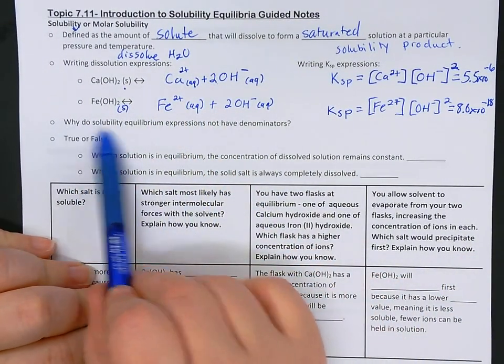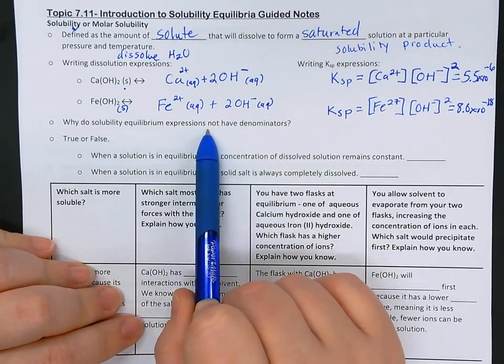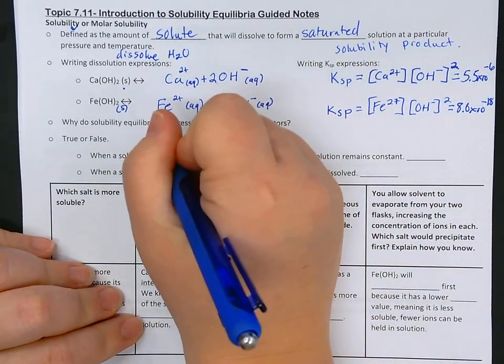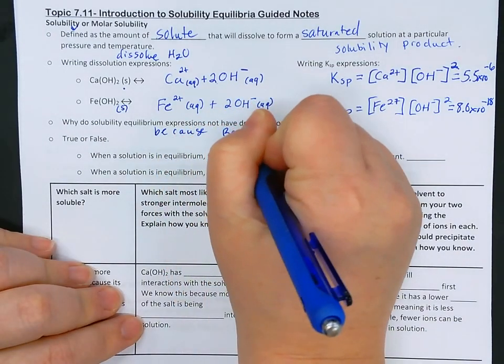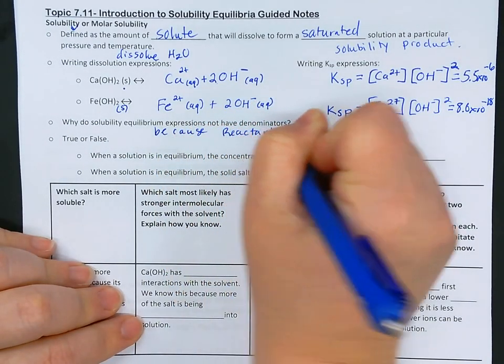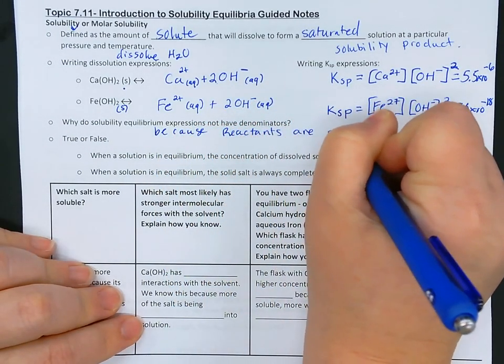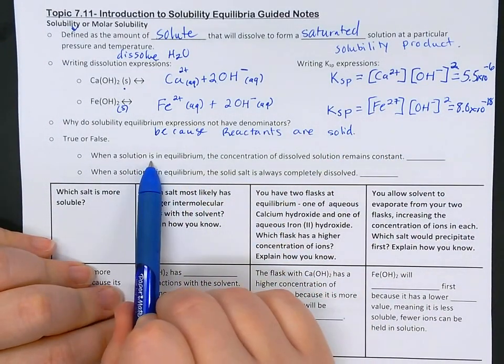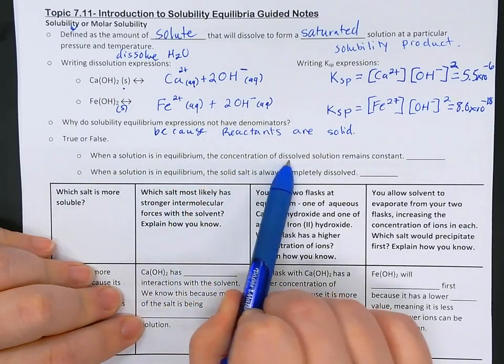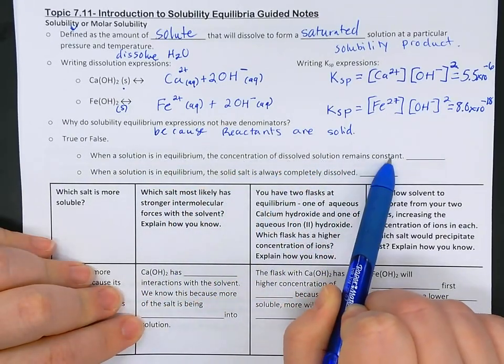All right, and this says, why do solubility equilibrium expressions not have a denominator? Because reactants are solid. All right, we don't include those solids. Okay, continuing. When a solution is in equilibrium, the concentration of the dissolved solution remains constant.